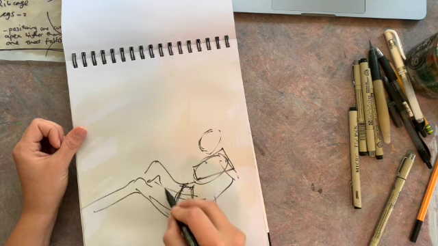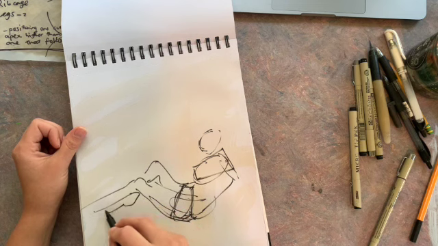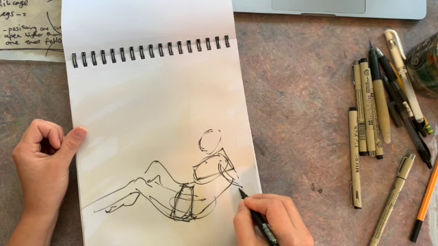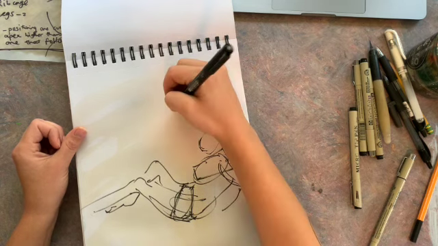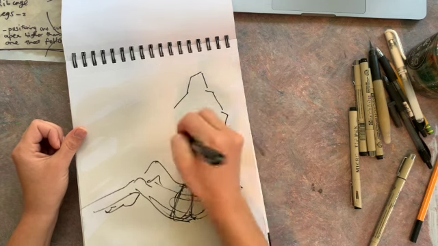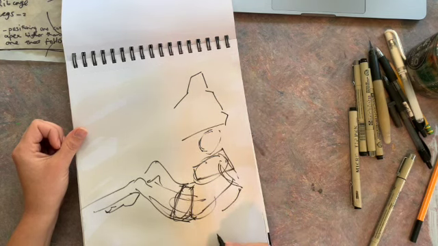But also notice how I'm doing a lot of curvy lines where I'm not really blocking it off super straight like this, but instead I'm trying to keep my lines nice and fluid. I want to allow the curves to work with one another and to create an asymmetry.